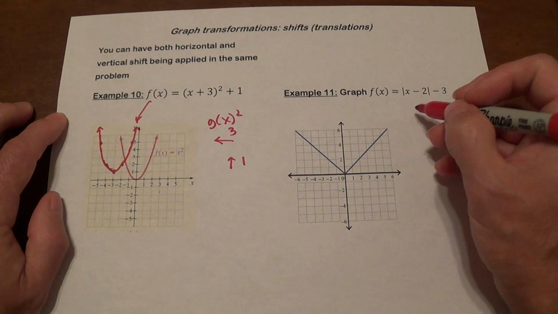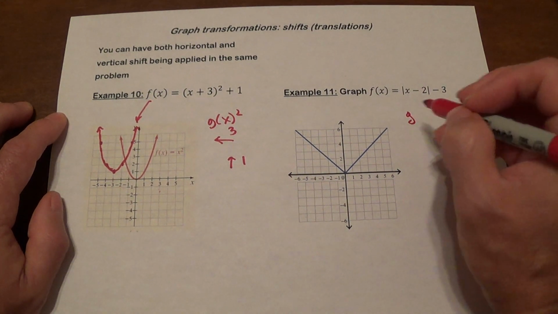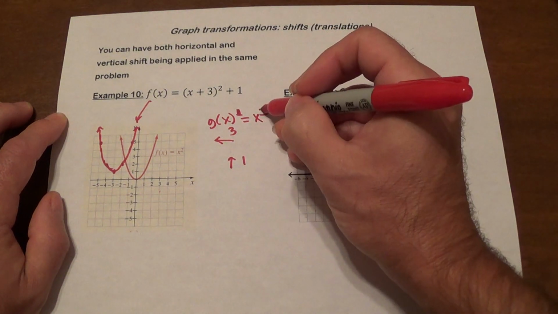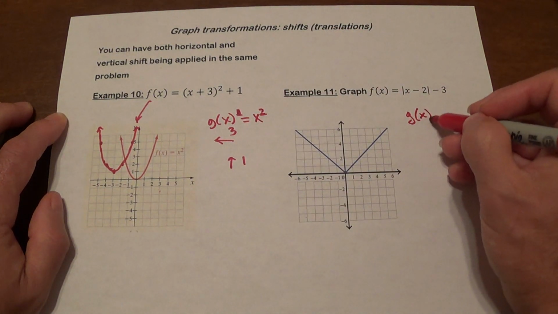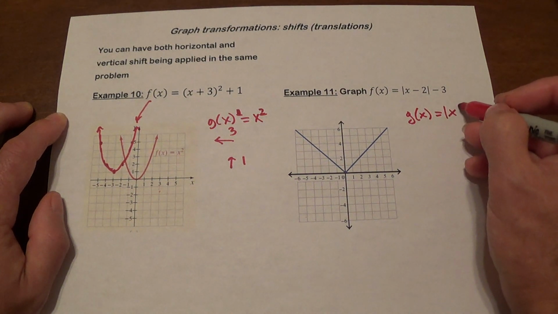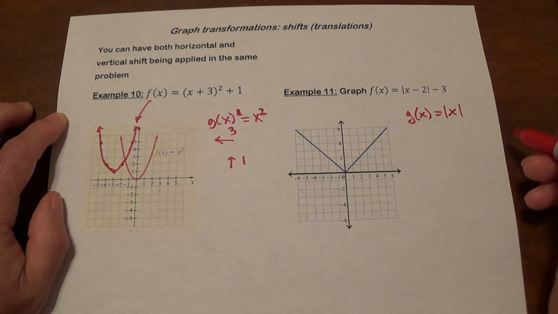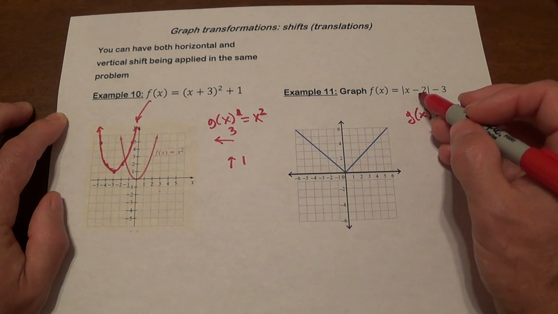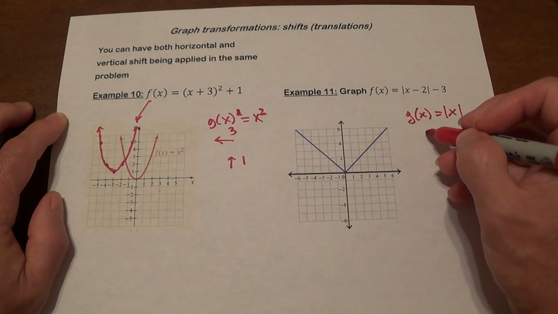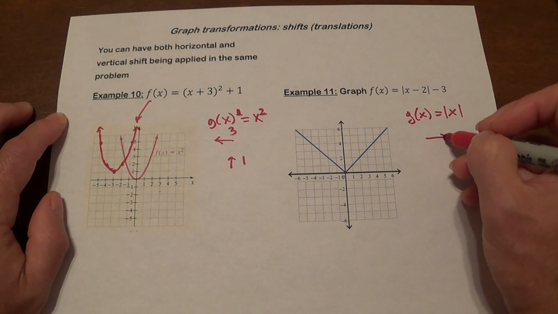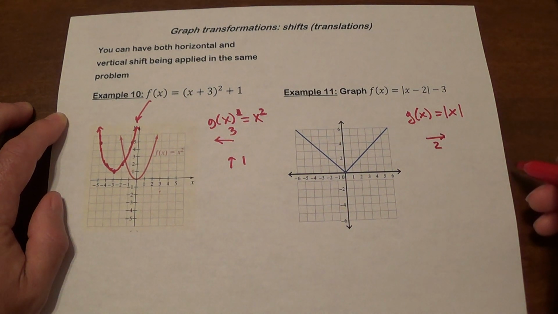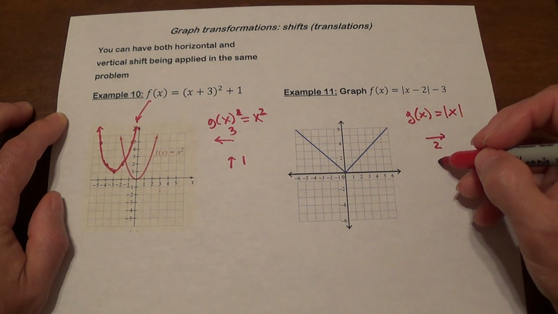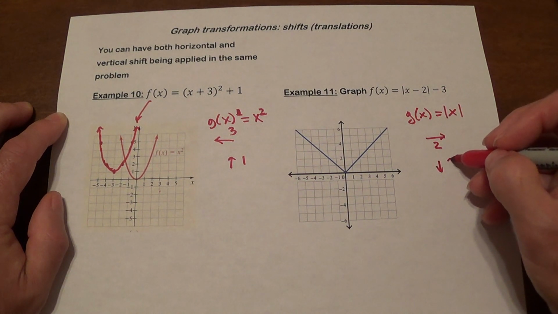Now let's do this one. So we have our parent function, g of x, which is still going to be absolute value of x. What do we have here? x minus 2 inside the absolute value. That is going to impact it horizontally, and it's going to be 2 units to the right. And then you have minus 3 on the outside, which is going to make the graph go 3 units down.